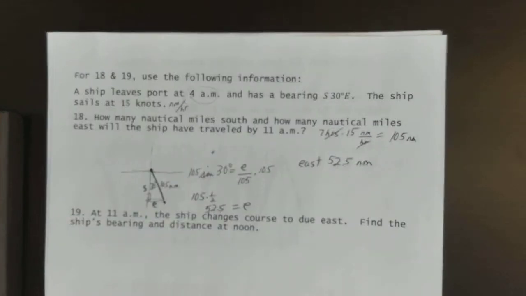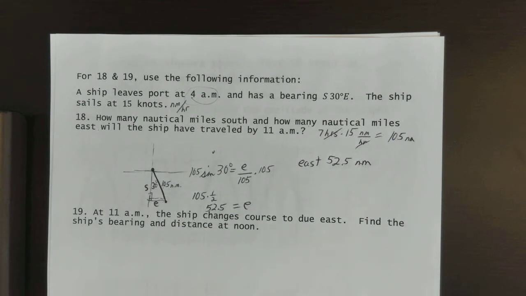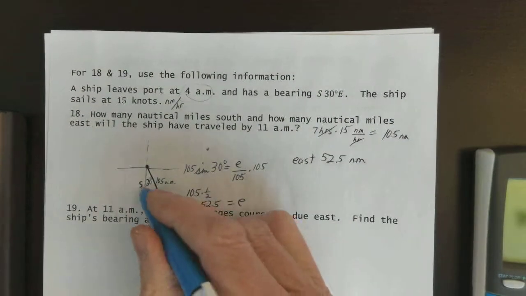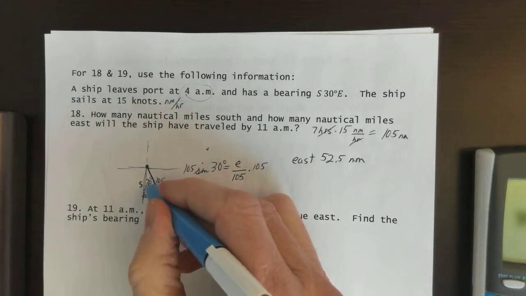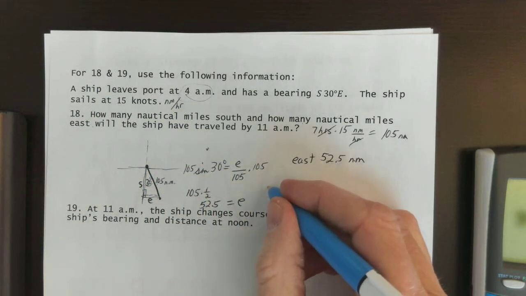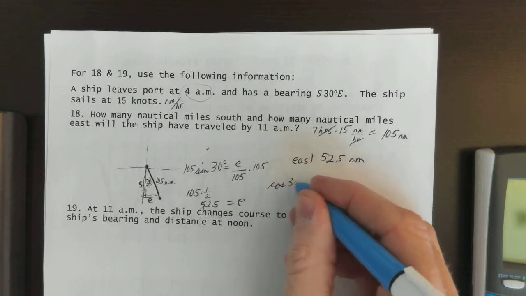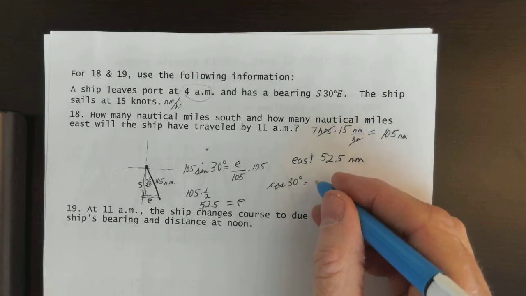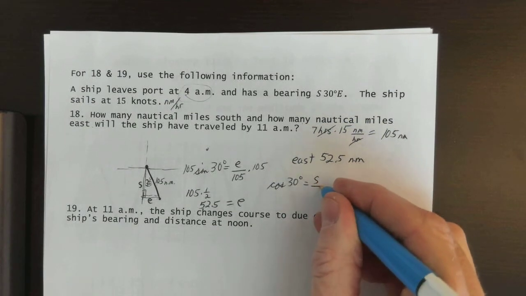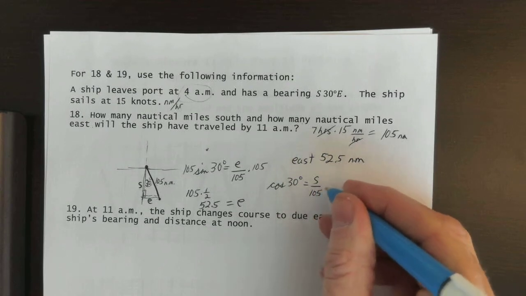Get my calculator for the next part. Okay. And then south. That is adjacent to the 30-degree angle over hypotenuse, so that's cosine. So the cosine of 30 degrees is equal to the south measurement over 105.